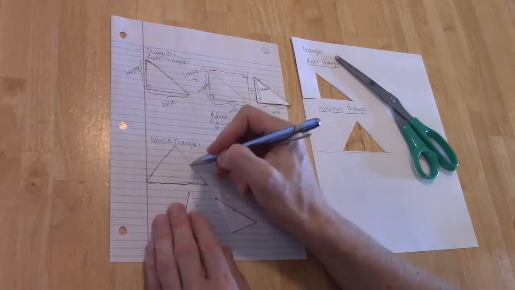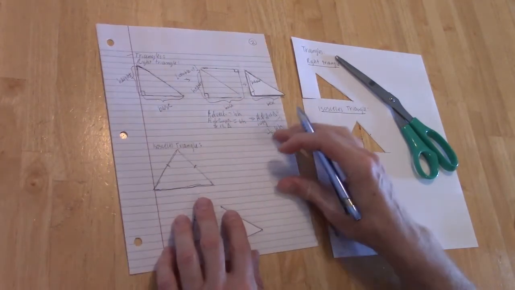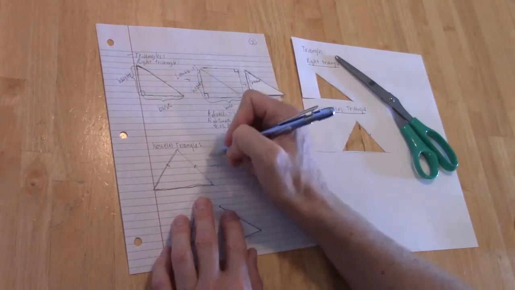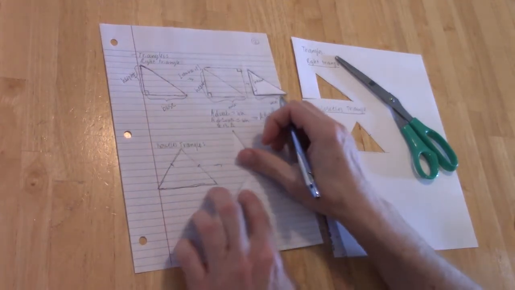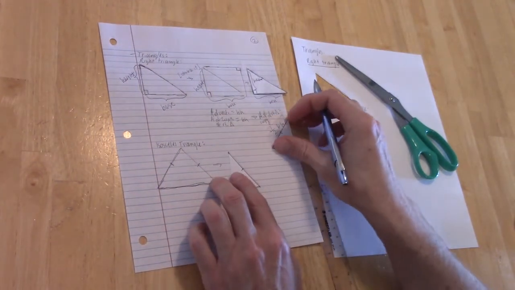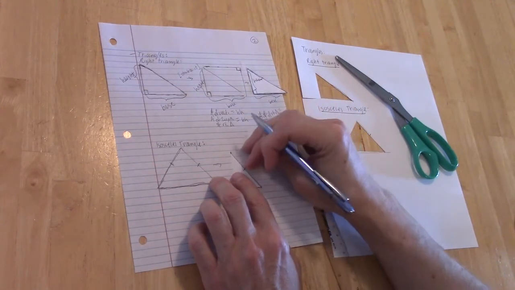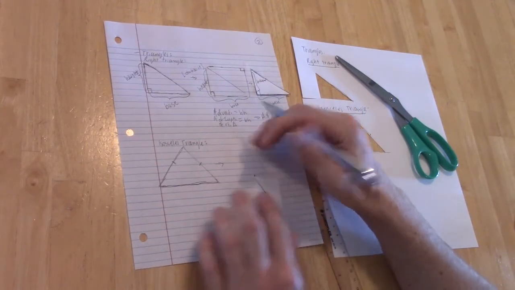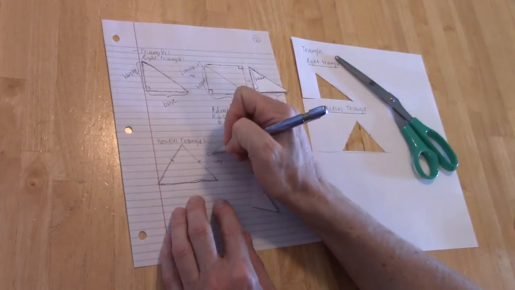Okay, isosceles triangle. Now I'm going to make the transformation by cutting the base in half and flipping the other half to make a rectangle.